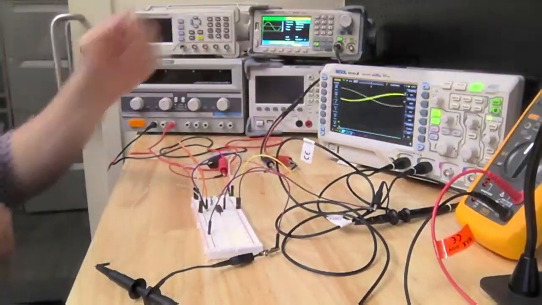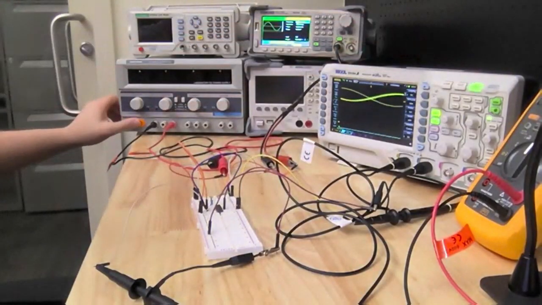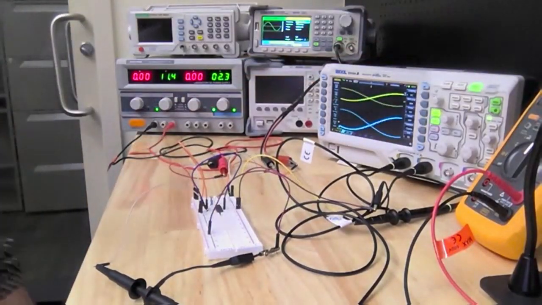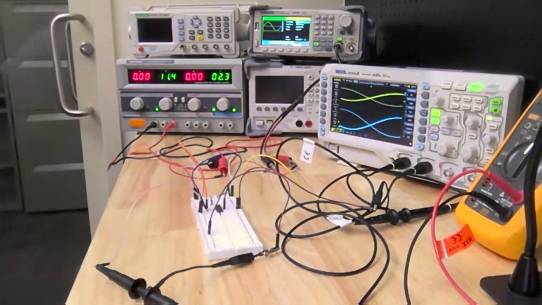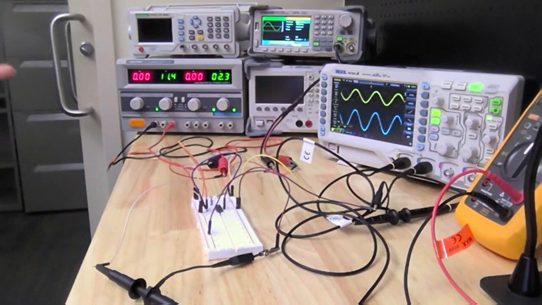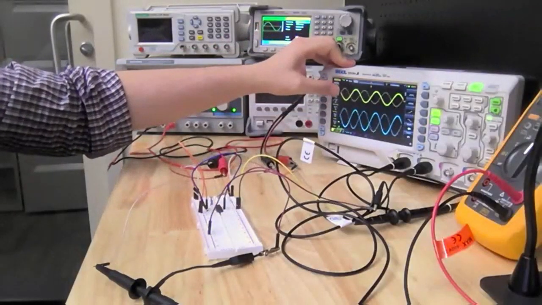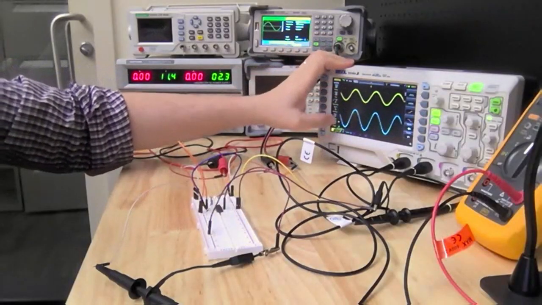Let's connect the input and the VCC, and tune the oscilloscope to see what's going to happen.